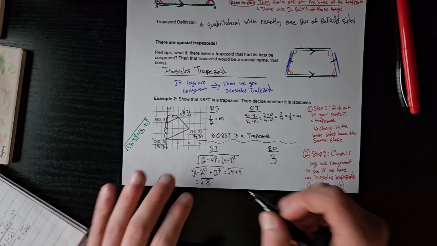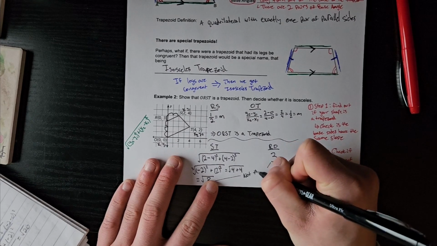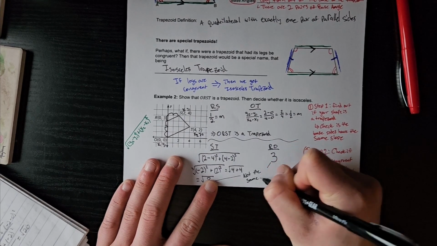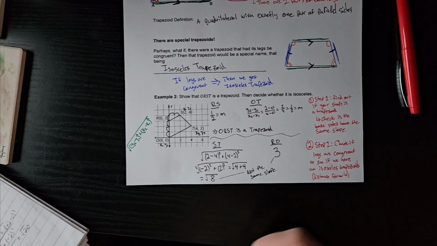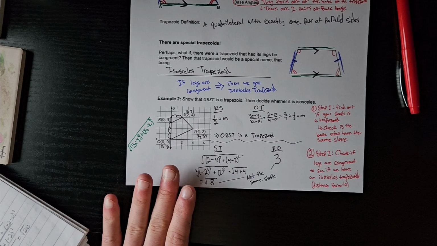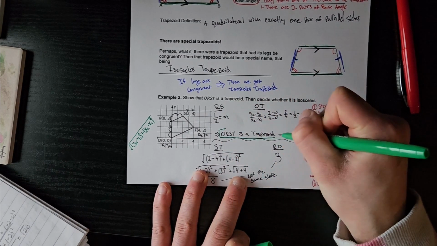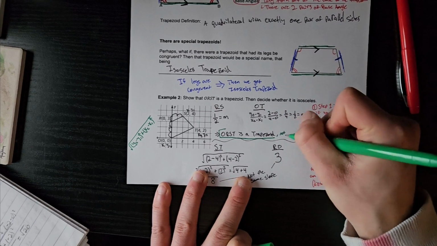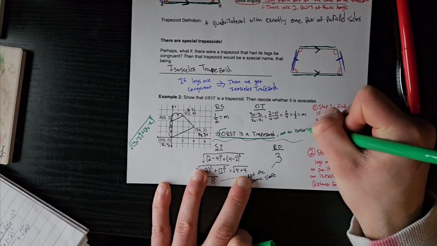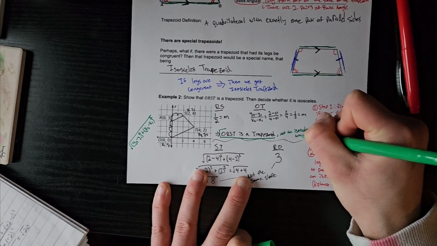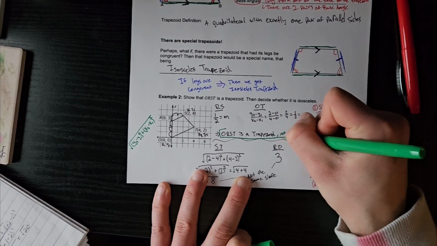So they are not the same length. And I'll point that out. Not the same length. So that means ORST is only a trapezoid, not an isosceles trapezoid.